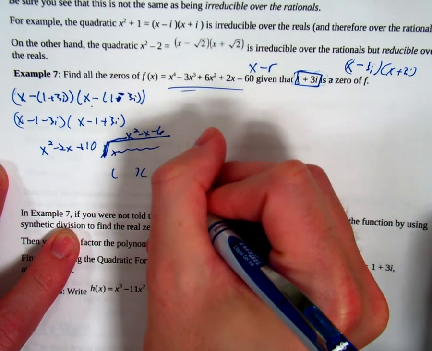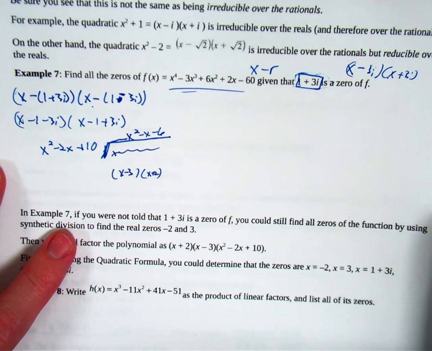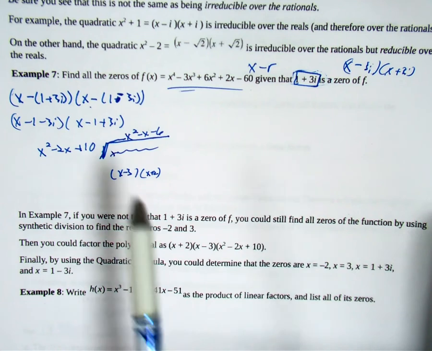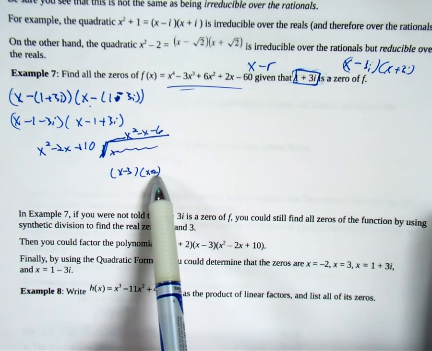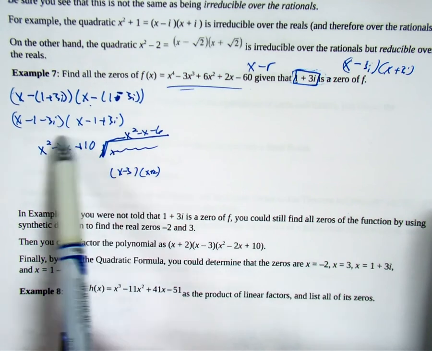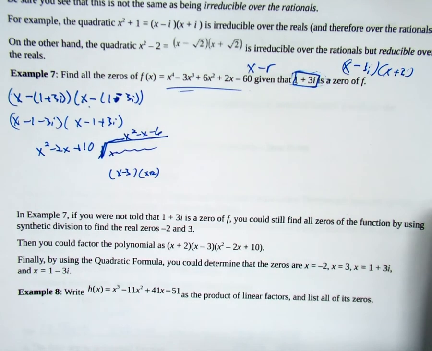Hey, I can factor that pretty easy: x minus 3, x plus 2. Okay, the shorter way might have been to just jump right into the synthetic division with the nice ones from your calculator, 3 and negative 2. You get down to this, and now I'm going to do the quadratic formula, and I'll end up with 1 plus 3i and 1 minus 3i.